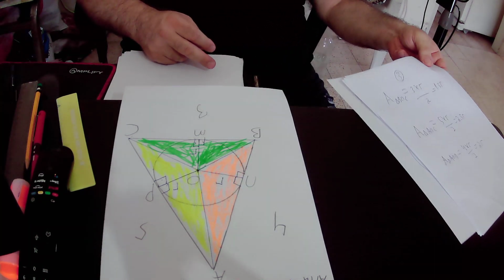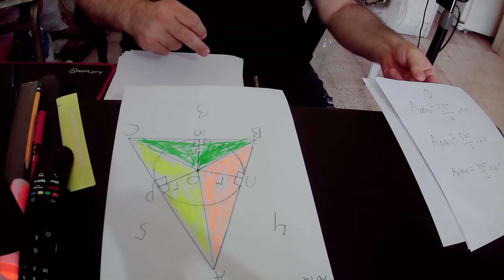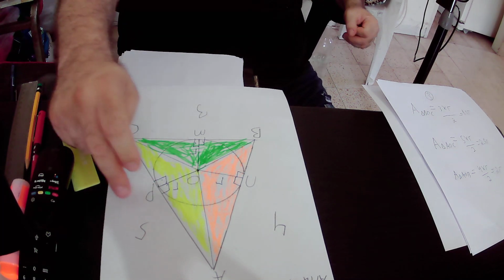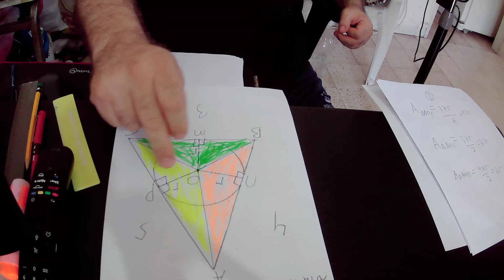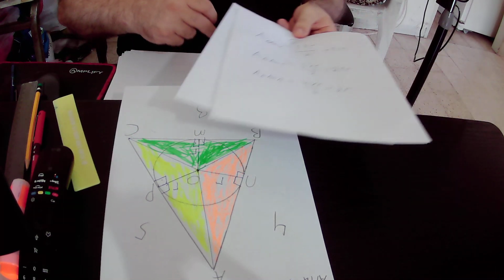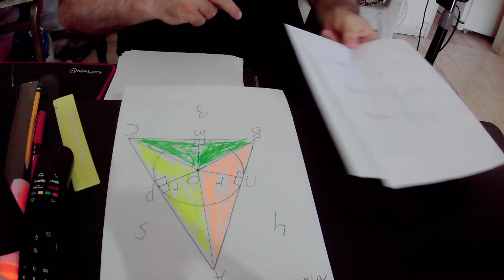In the same way, we calculated the area of the yellow triangle. The area of the yellow triangle equals the base of the yellow triangle, that is 5 units, times the height, that is actually the radius of the circle, divided by 2. So the area of the yellow triangle equals 2.5 times the radius of the circle.